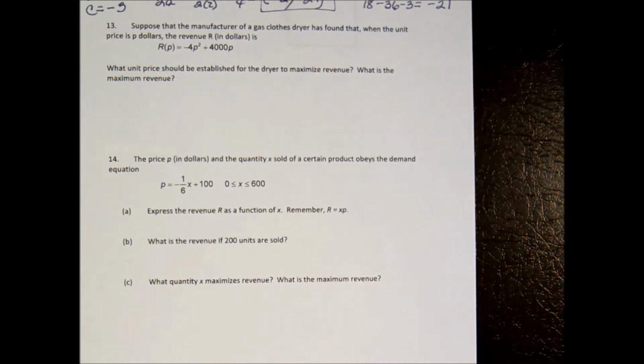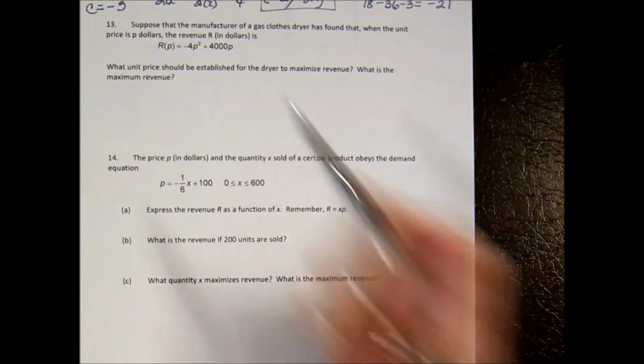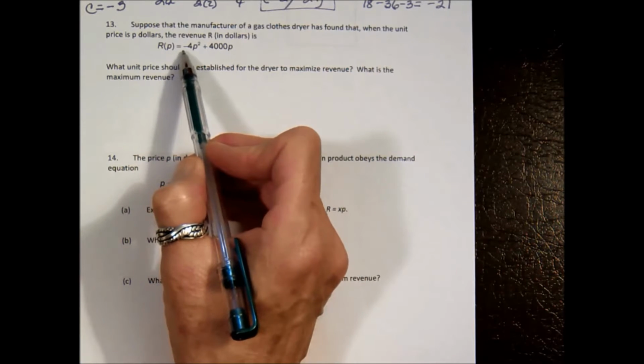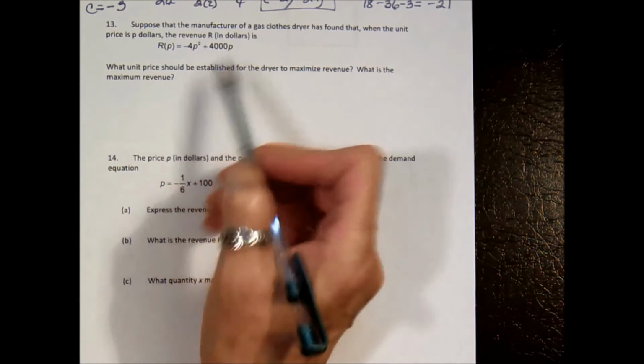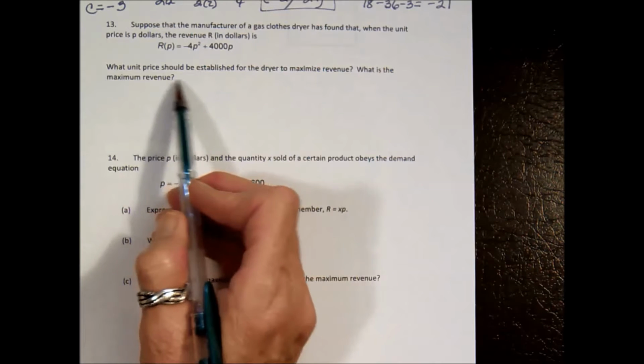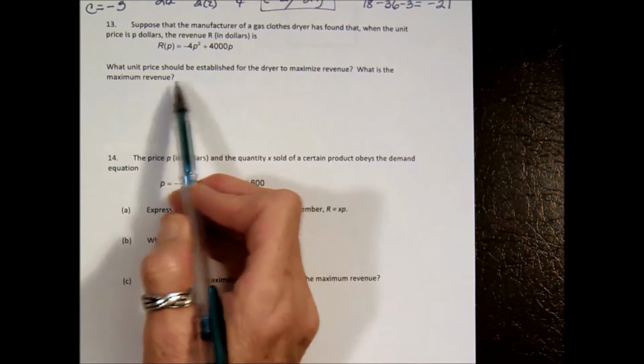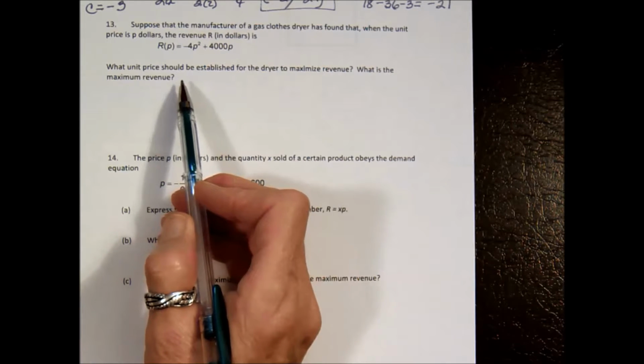The next one is an application problem. It says, suppose that the manufacturer of a gas clothes dryer has found that when the unit price is $P, the revenue is this equation. R of P equals -4P squared plus 4,000 P. What unit price should be established for the dryer to maximize revenue? And what is the maximum revenue?